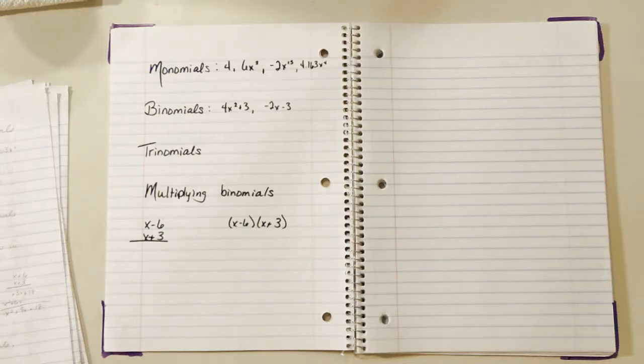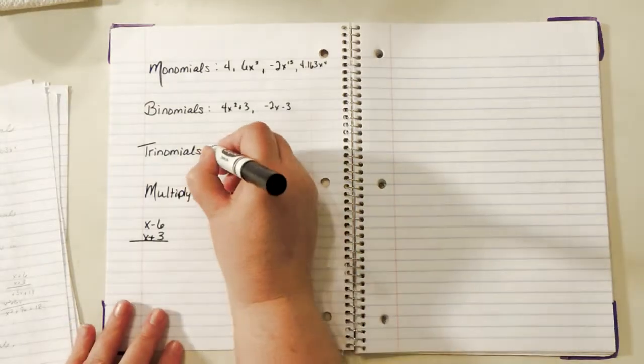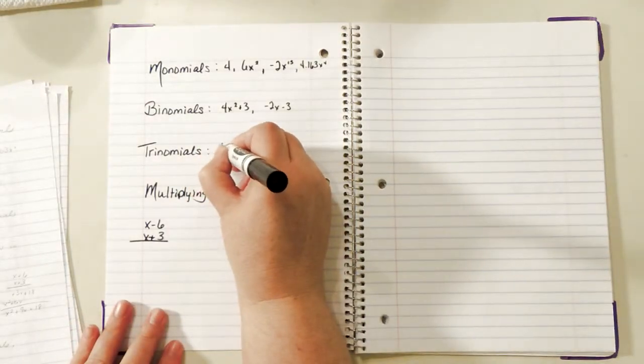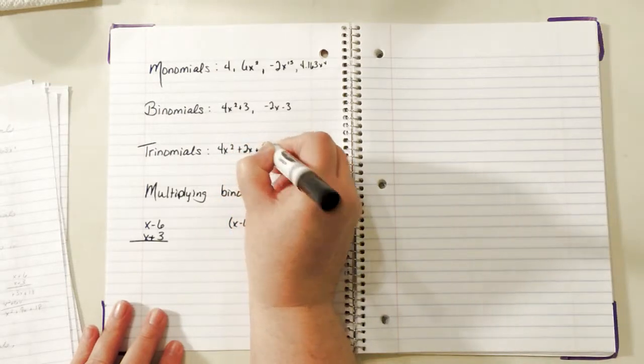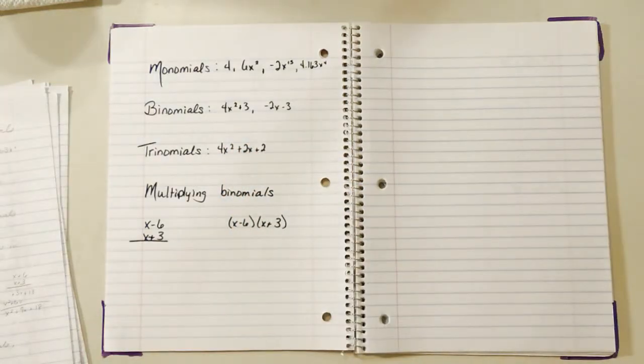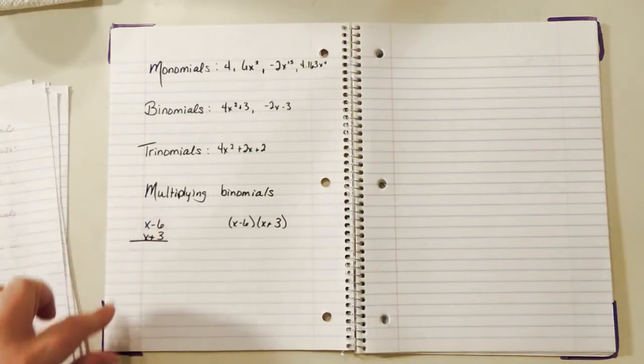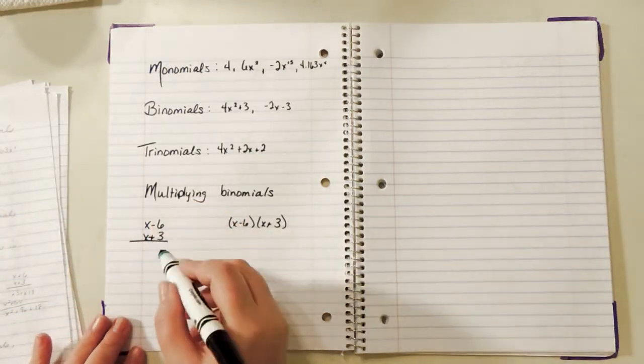A trinomial is the sum of three monomials. For example, 4x squared plus 2x plus 2. Okay? We've already done multiplying binomials. We've done it in two different ways. We can do it vertically with one on top of the other.